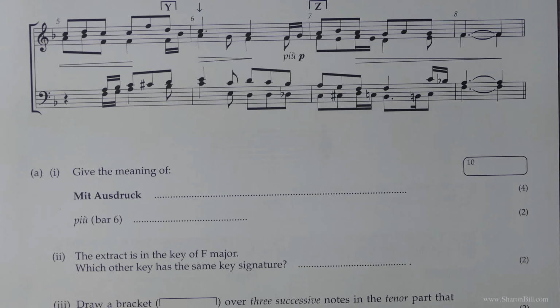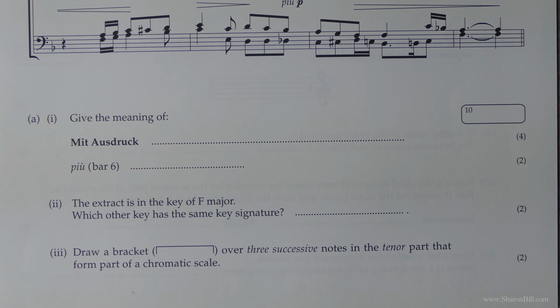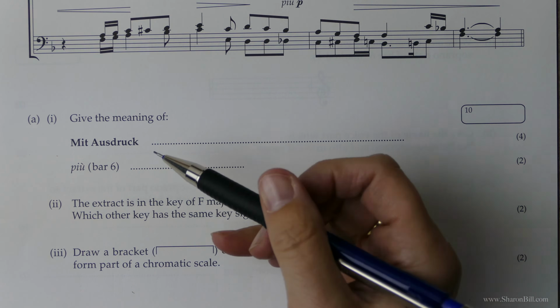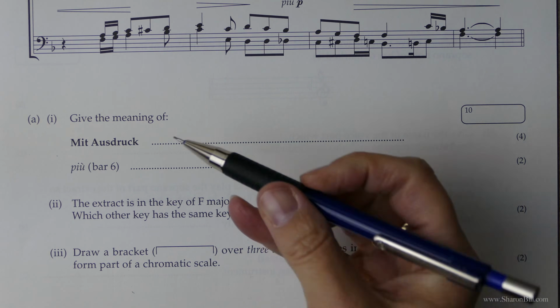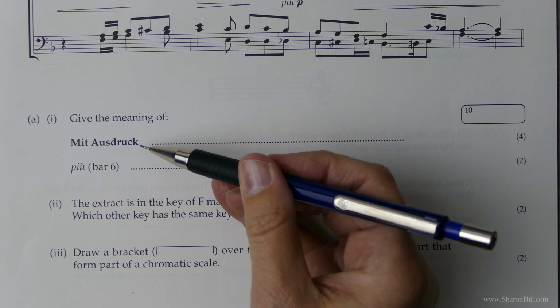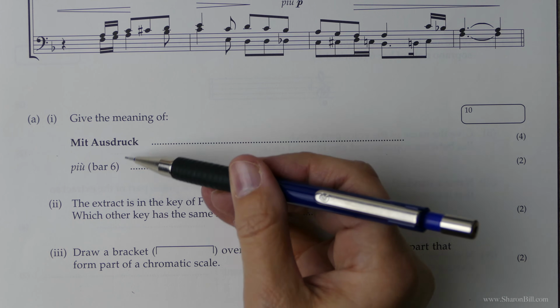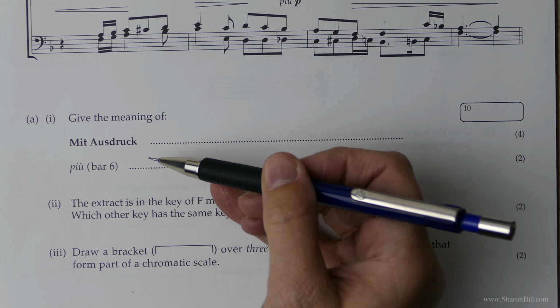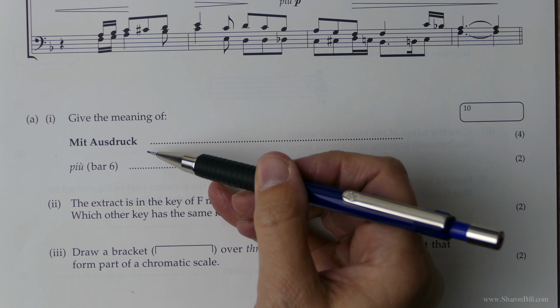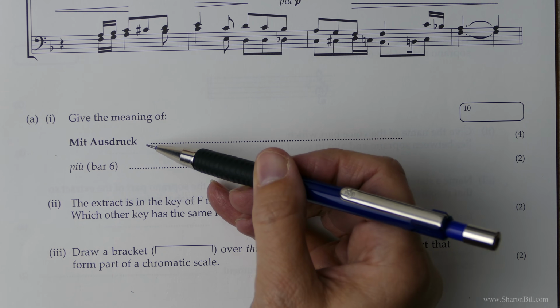Now, this shows where the syllabus is still active. We still need to know these performance directions, but from 2018 onwards, the newly revised exam papers will present these as a multiple choice format. Remember, this can be anything from grades 1, 2, 3, 4 and 5 accumulated.